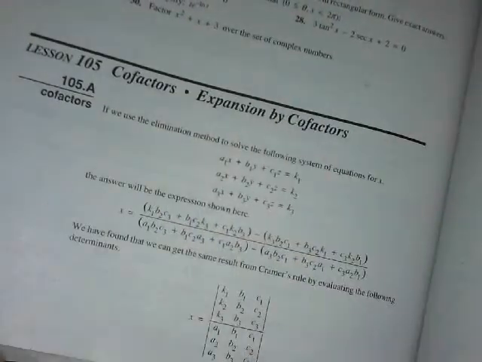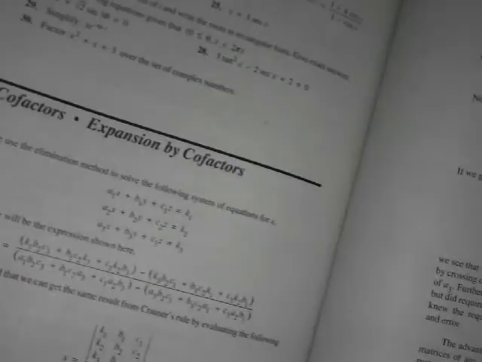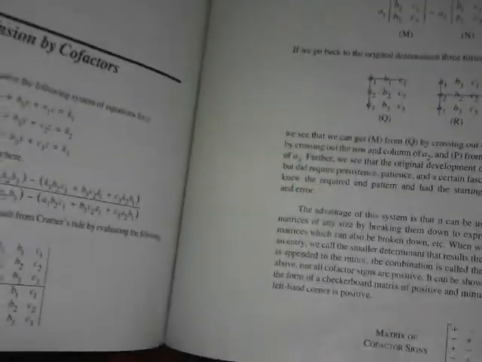I'm going to show you how to do it. The first thing you need to know is that when you're expanding by cofactors, you use the matrix of cofactor signs.